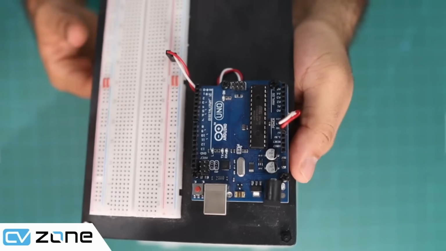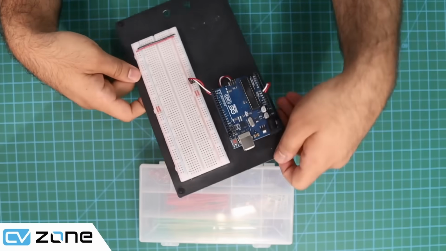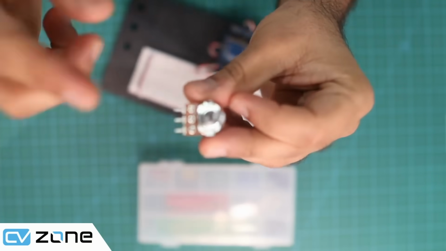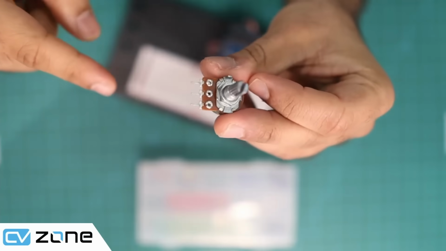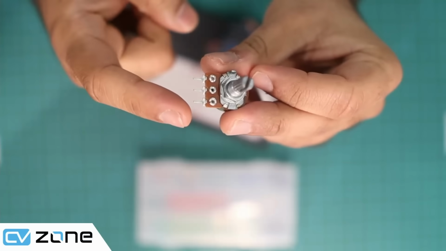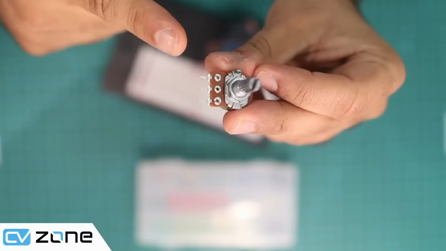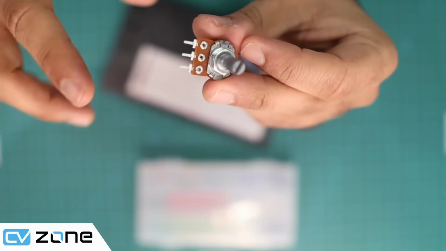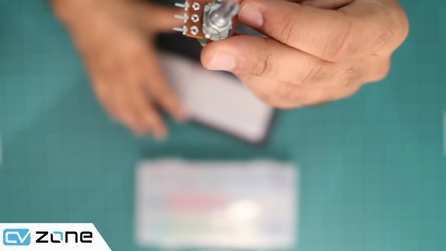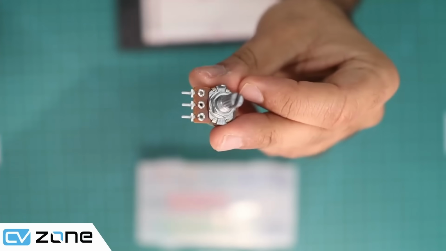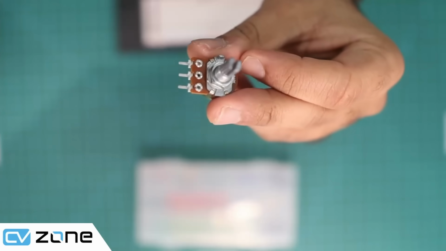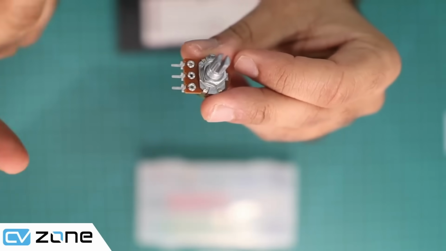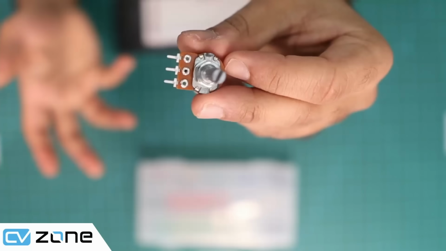So the resolution is 0 to 1023. So where exactly is the positive and negative? It's not exactly defined. You can use this as positive or you can use this as positive. It's pretty much the same thing. And the middle one here is the signal. So this will send us the signal. The positive and negative on the side you can flip as well, and it will not be a big difference.